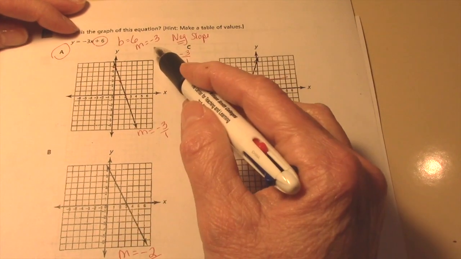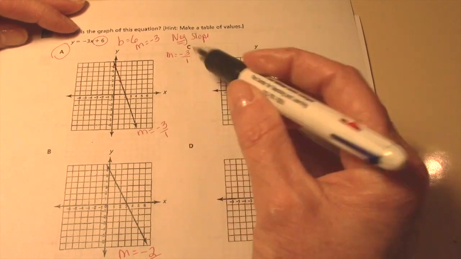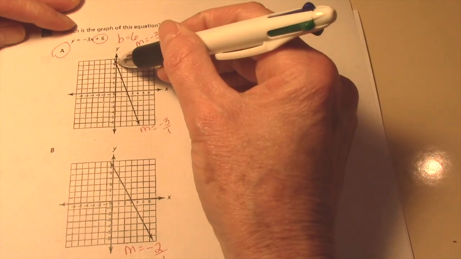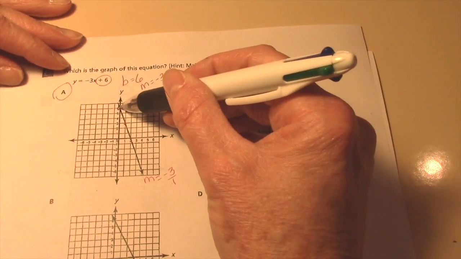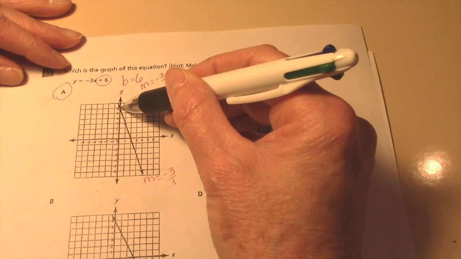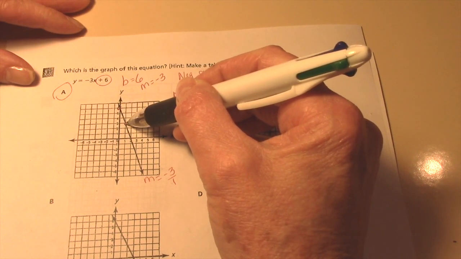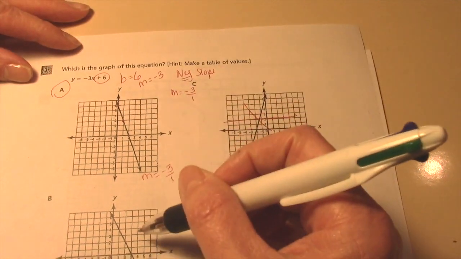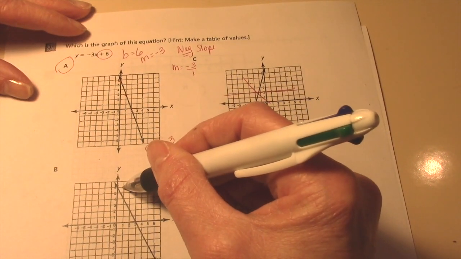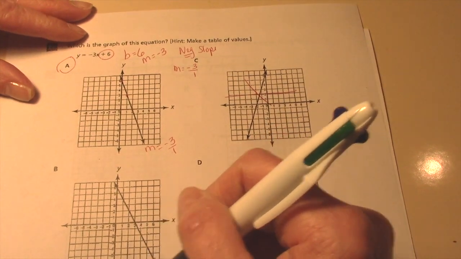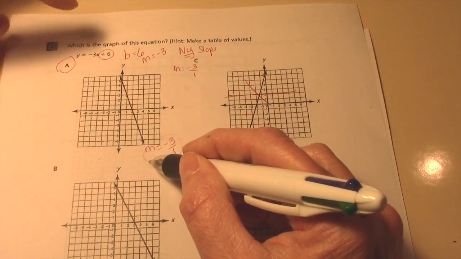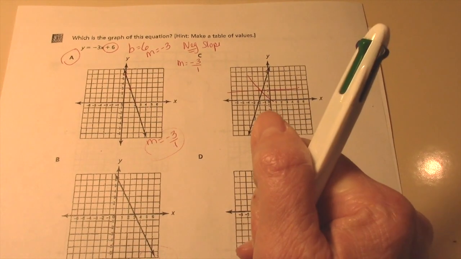I need the slope of -3, so -3/1. I find two perfect dots in my picture. And I look, okay, here's a dot, and I go over 1, down 1, 2, 3. There it is. Over 1, down 3. Let's just double check. Over 1, down 1, 2. So the slope here is -2. The slope here is -3. Hence, the answer is A.